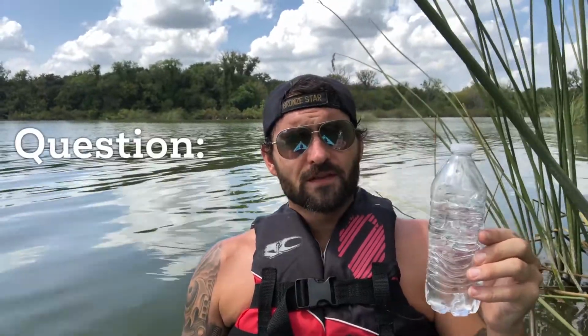So what would happen if I were to heat this up? Would it increase in density or decrease? Versus if I were to cool this down, would it increase or decrease its density?